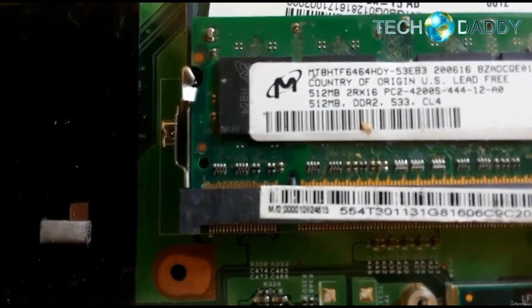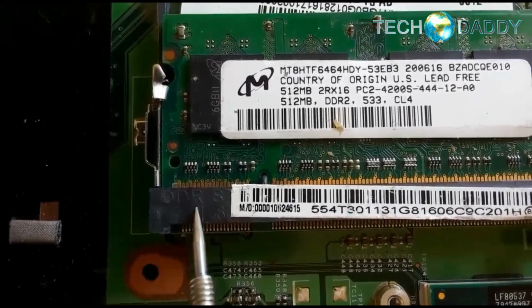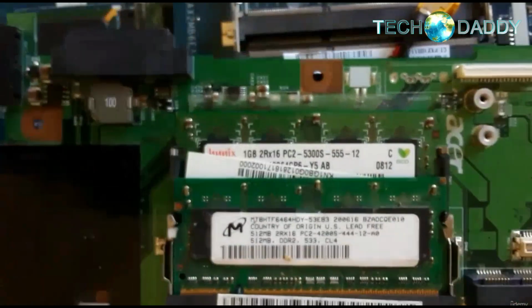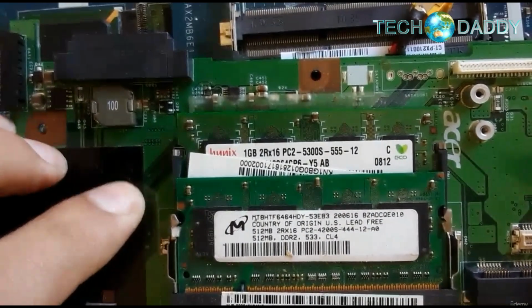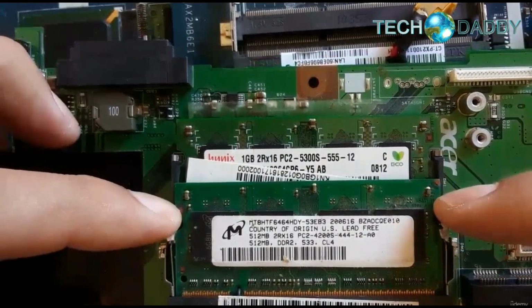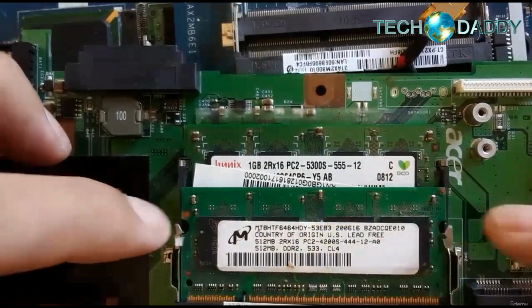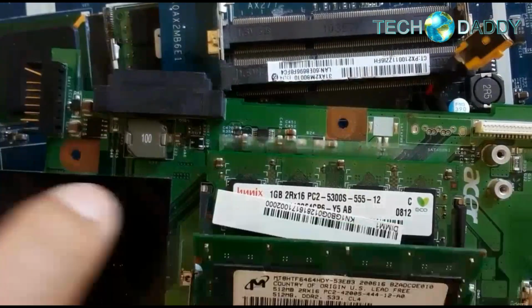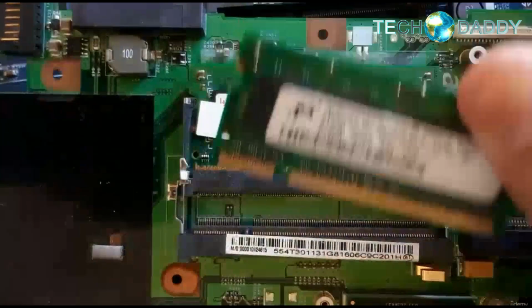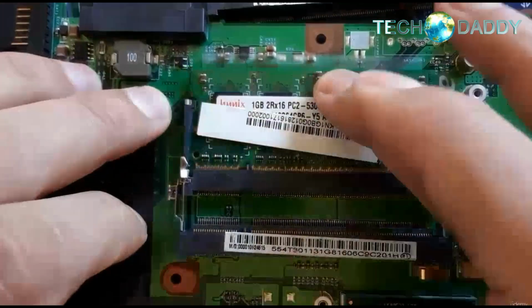It seems that this is DDR2, and of course we have 1.8 volts. So this is DDR2 RAM. As you can see, this has two RAM chips. You can just pull these bars or arms and the RAM will be removed easily.